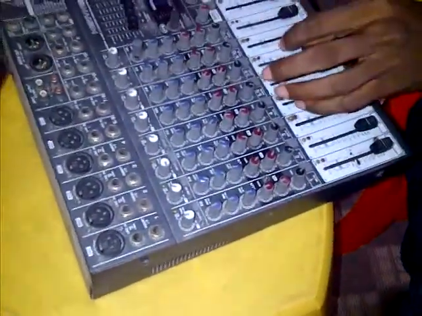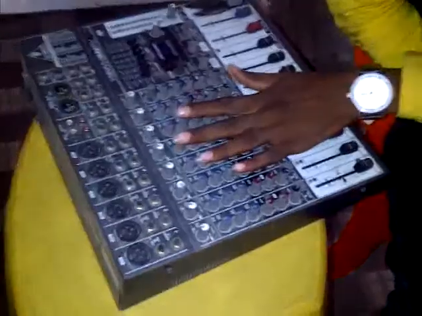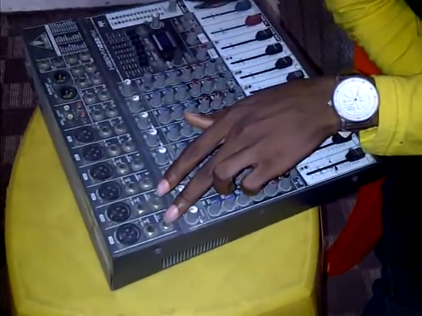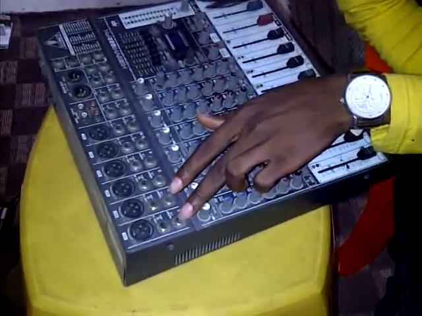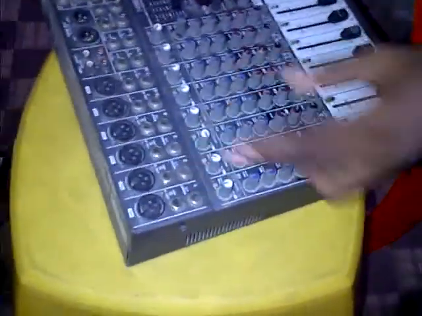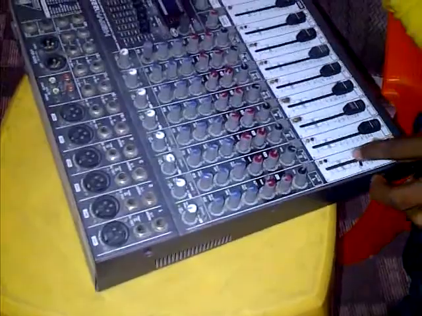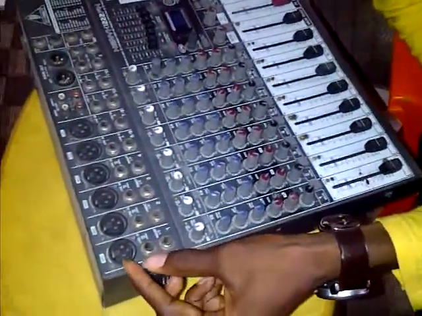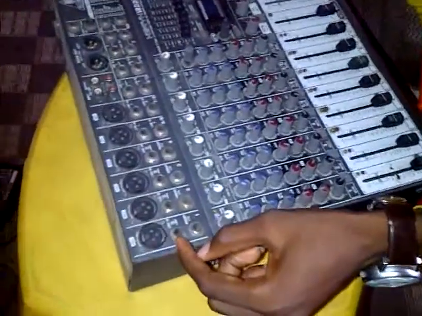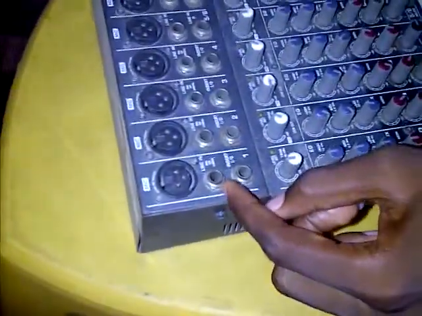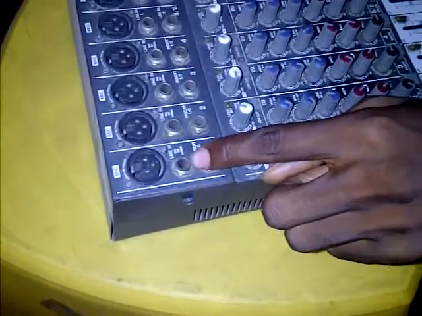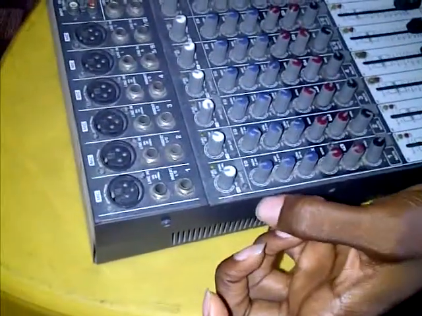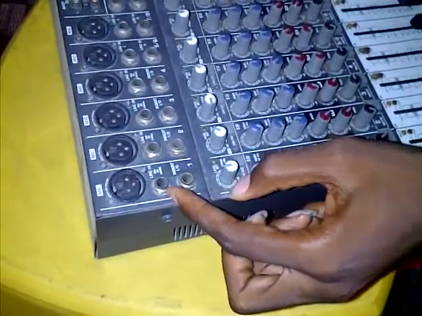But in some instances, like my mixer, it doesn't come all the way like that. We have the insert button. This insert input works as if it's coming to the end of the input. So you plug your microphone through this mic in, or this TRS cable in, this line in. You can take balanced or unbalanced. That's why I said TRS cable, because it can take both single, mono, and stereo cables.